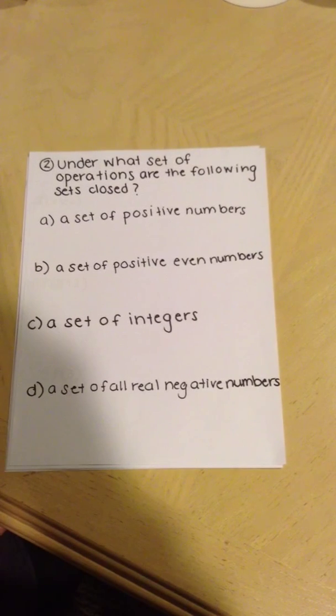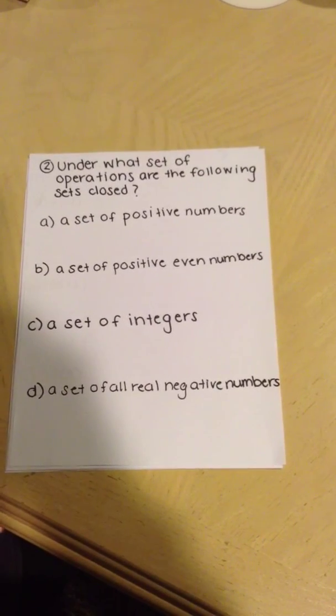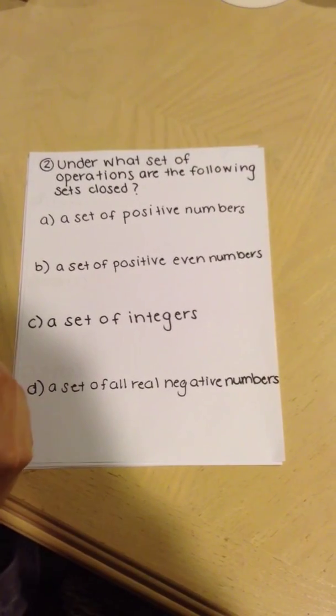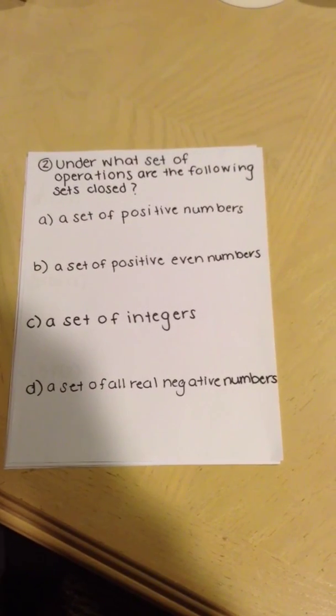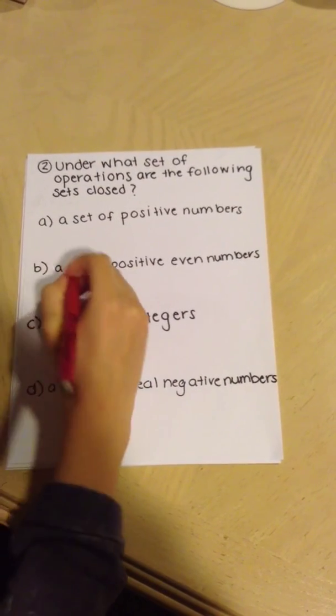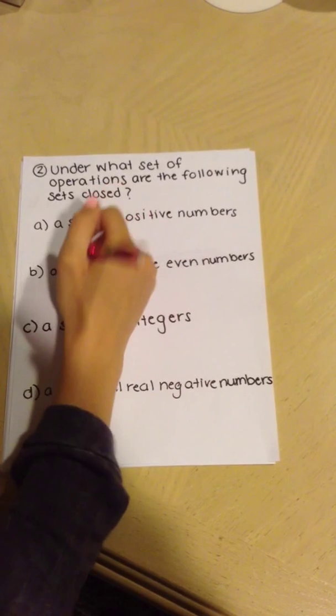The next part of this unit is determining whether a set is closed or not closed. And the way we do that is you test all four operations in each of the sets. So for this one, the set of positive numbers, first I'm going to test addition.